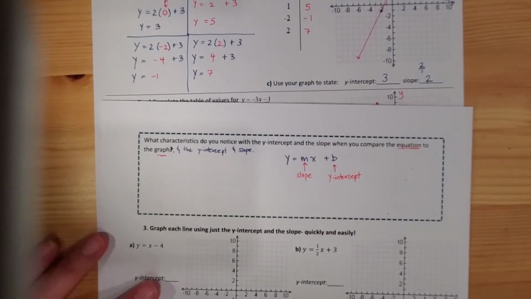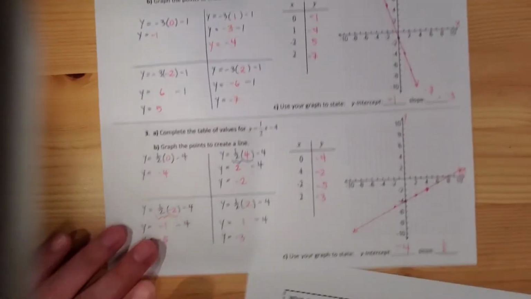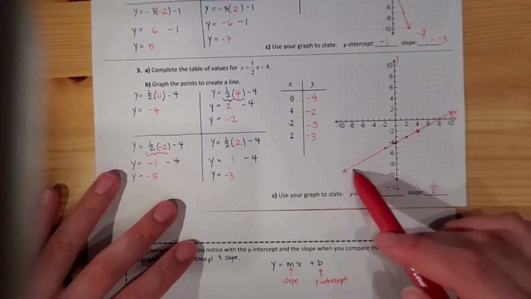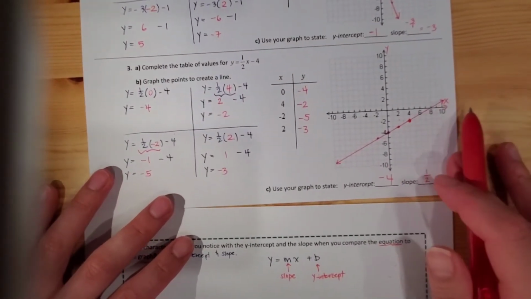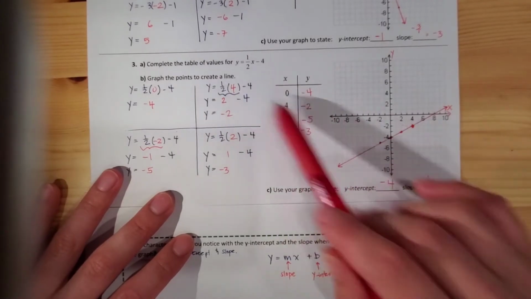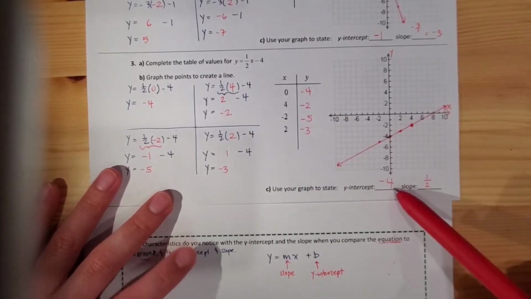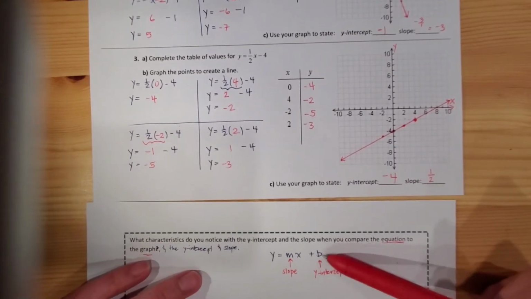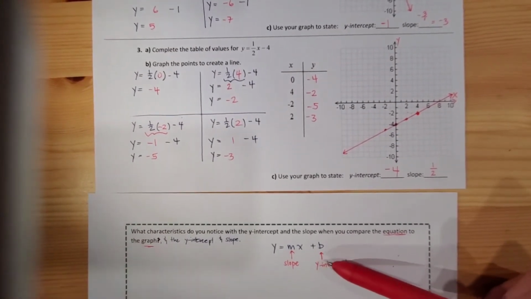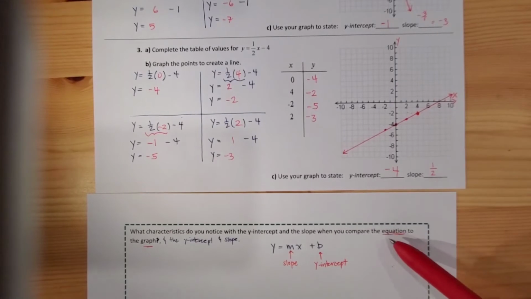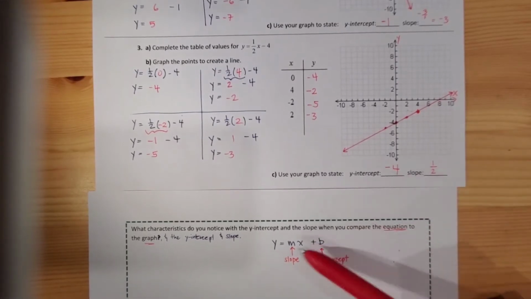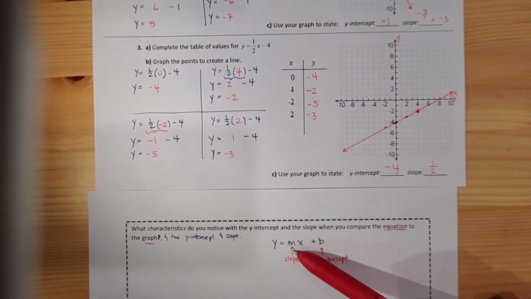Okay, so if I were to go backwards and give you a question that had just the line, you'd be able to give me the equation. Okay, so you can go back and forth with all of these, okay? So to get the equation, you would need the y-intercept, which is in the equation denoted as the variable b, and the slope is denoted by the m.